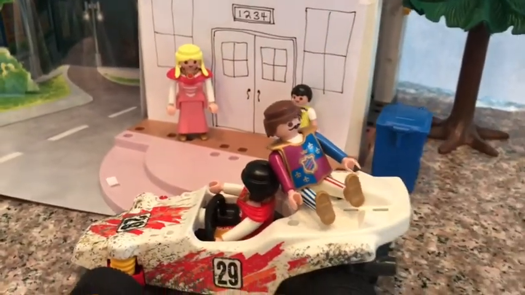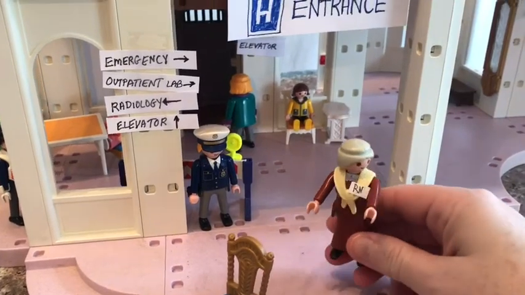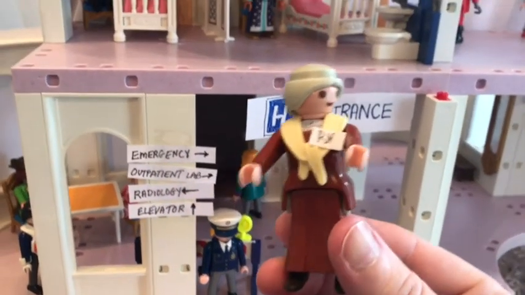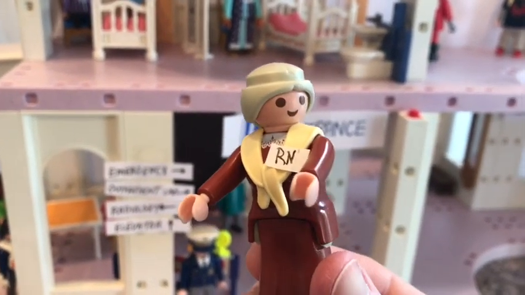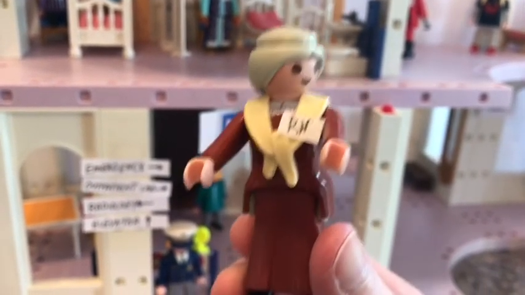Yay! All right. And that was our admission, transfer, and discharge illustration with some absolutely unnecessary toys involved. Yay!